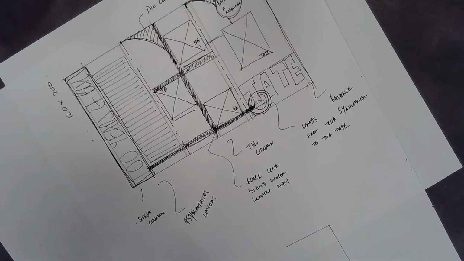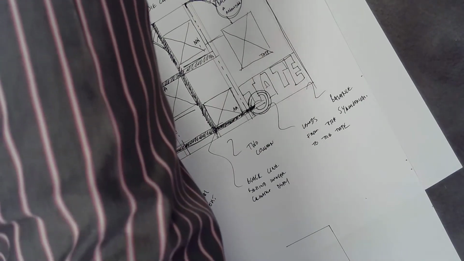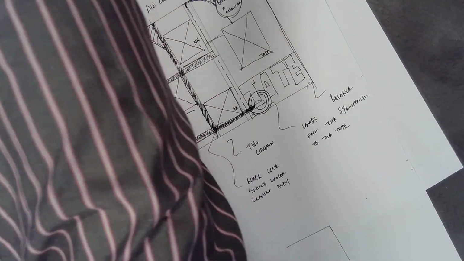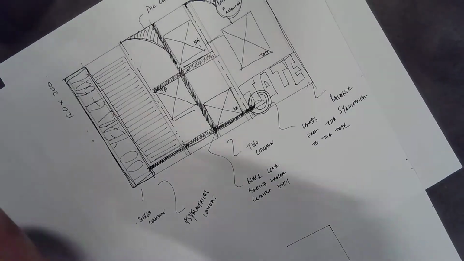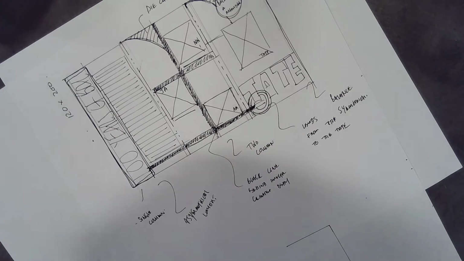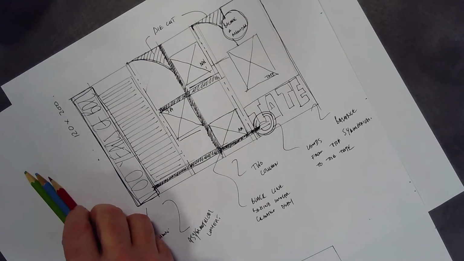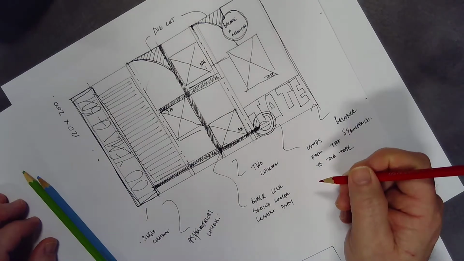So what about colour then? What colours have we got to use? So a red, a blue. Now, unfortunately, I have none of those colours. Oh no, I do. I've got purple. A red, a green, and a blue. So, let's think.